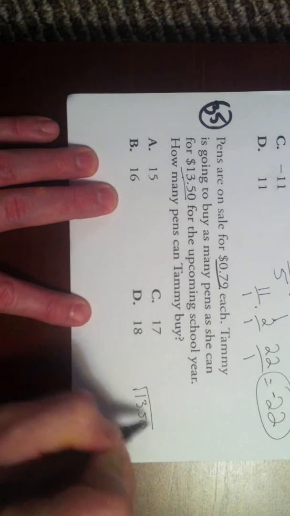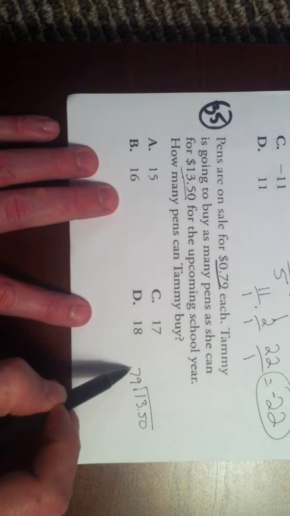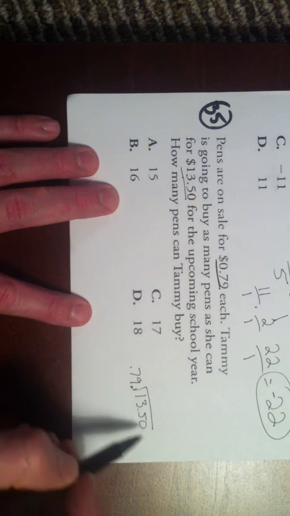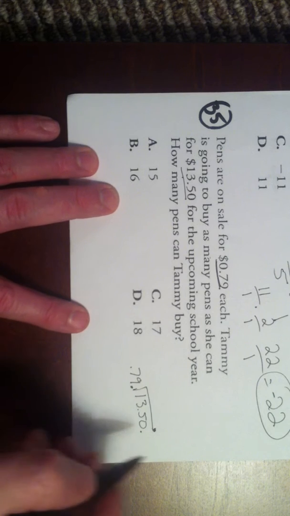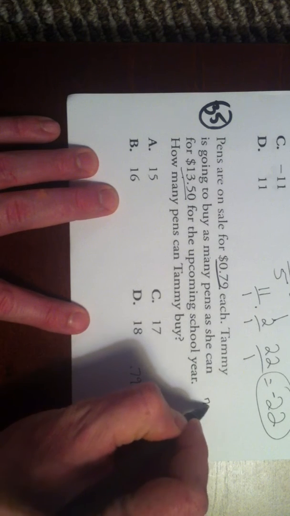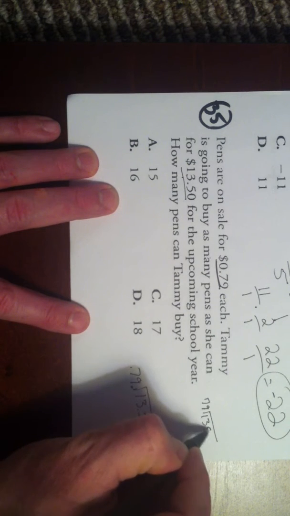That's going to be $13.50 divided by 0.79. Well, as you know, we cannot divide by a decimal, so we have to move the decimal over twice to here. If we do that here, we have to do it here, which turns this into 79 into 1,350.